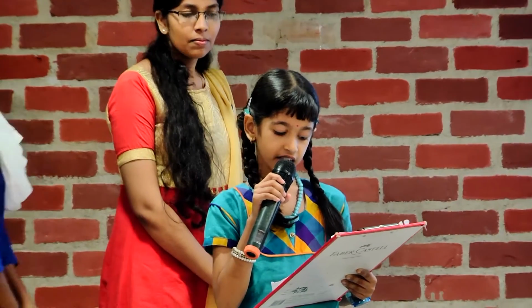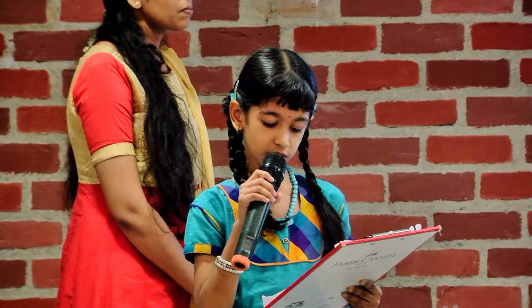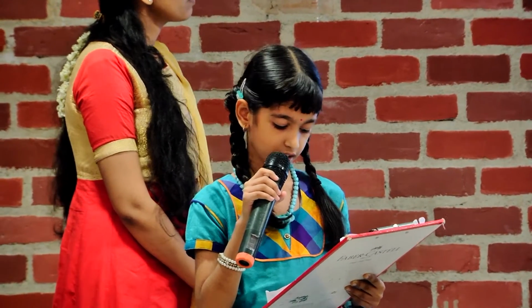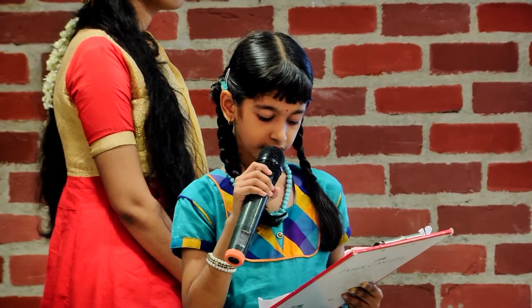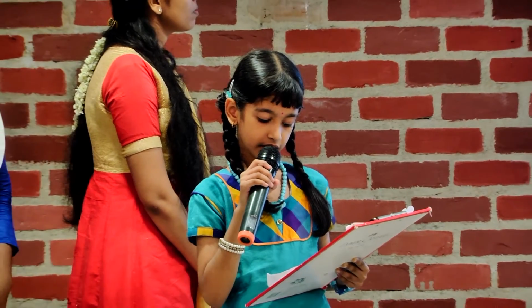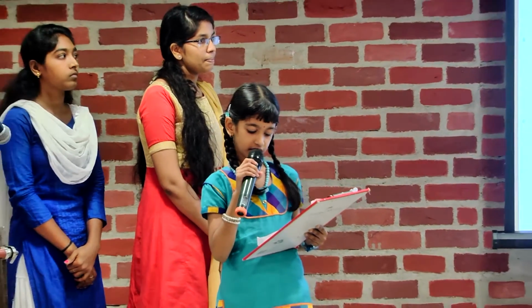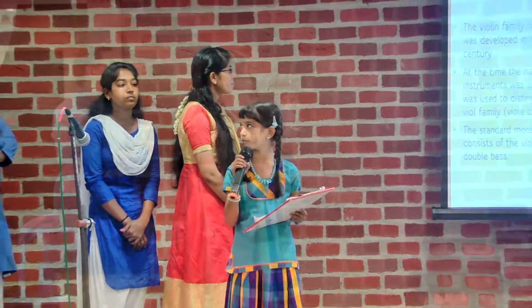Violin. The violin is the only Western instrument used in Indian music. Introduced to India 300 years ago. The violin is played in a sitting position with a bow.